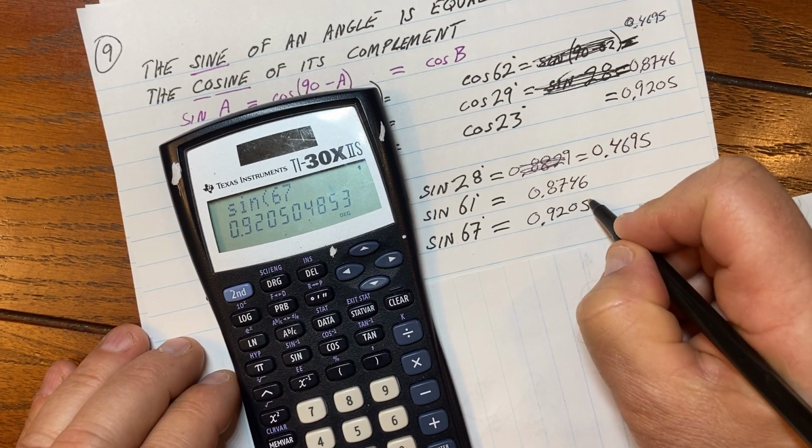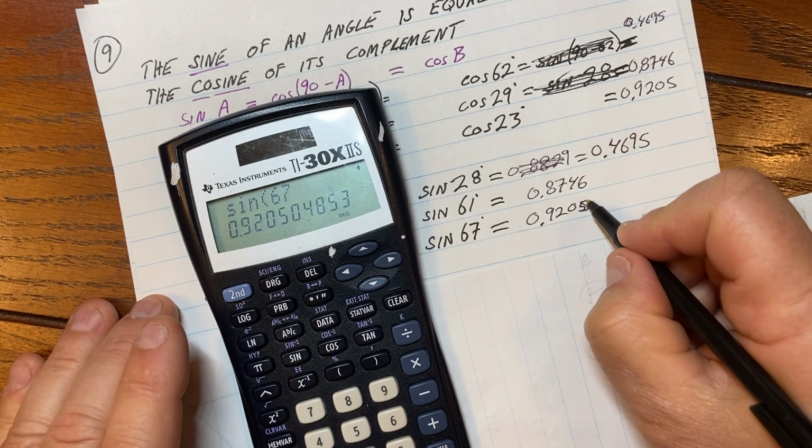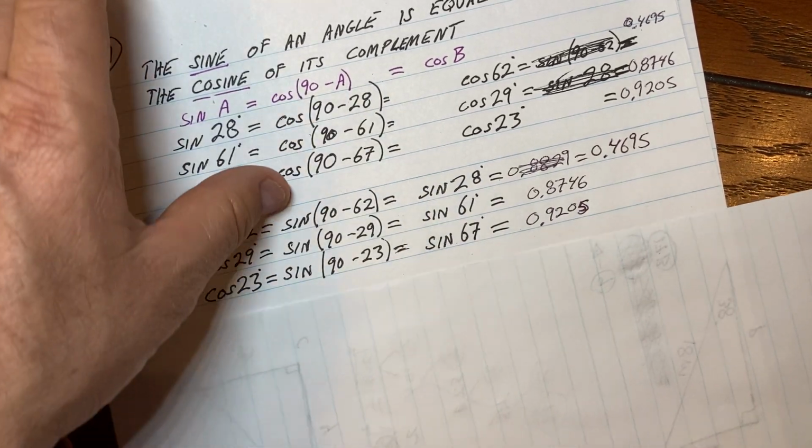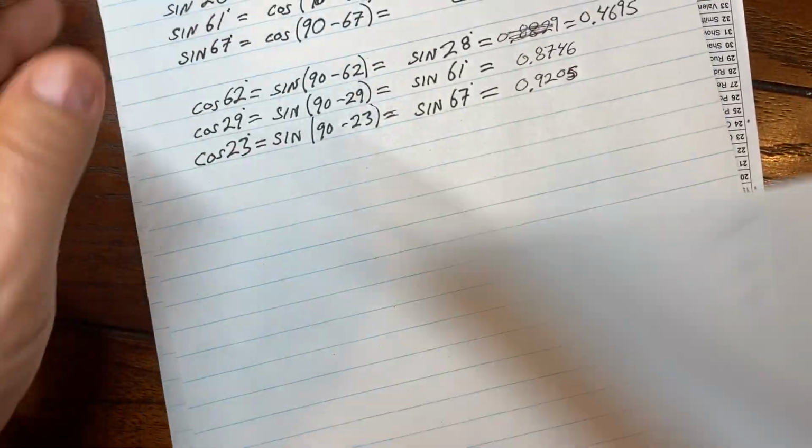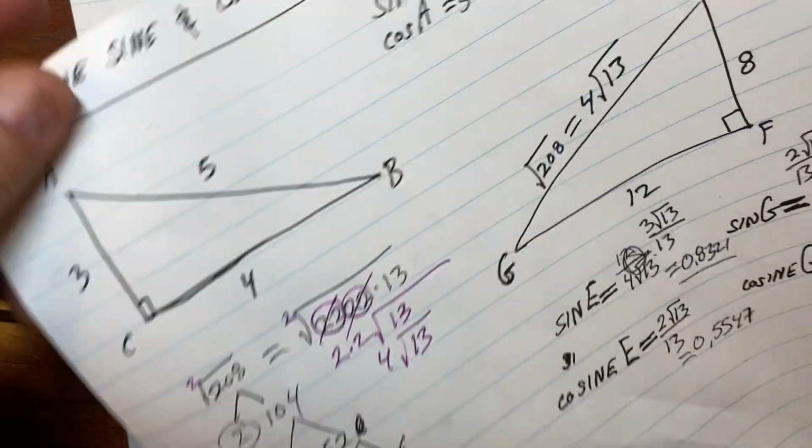0.9205. Beautiful. It's a 5. Whoosh. This is the stuff you're going to do for question number 9 and 10 and 11. All right, boom. You did this.